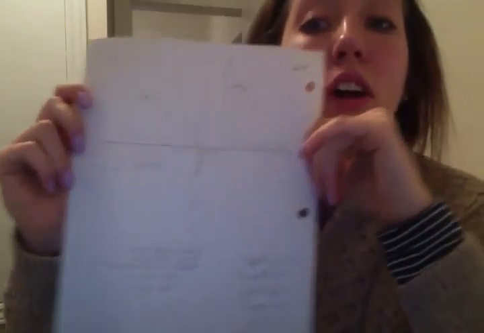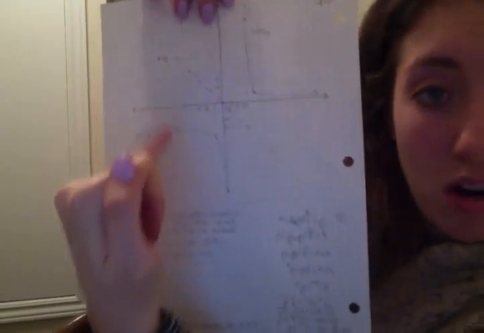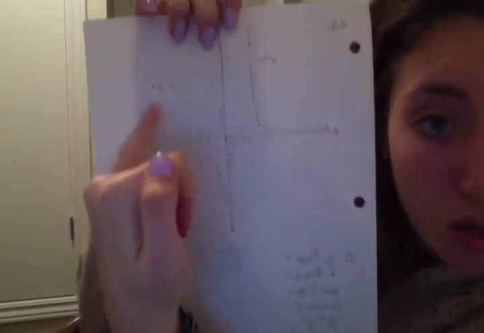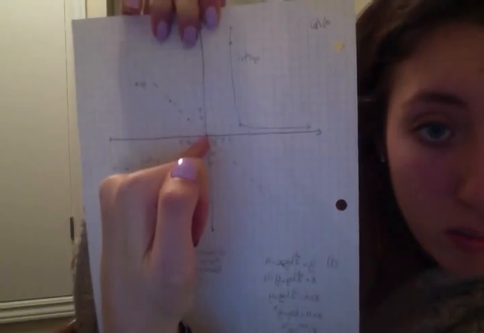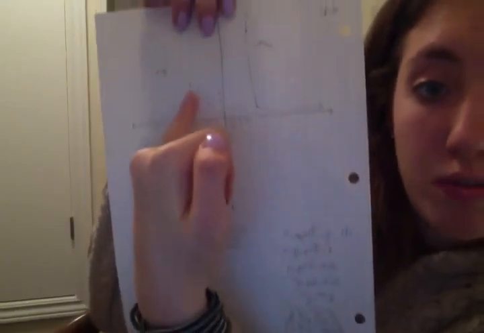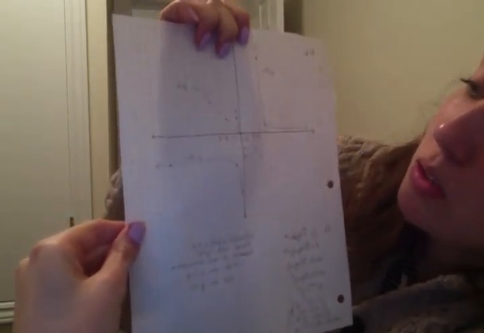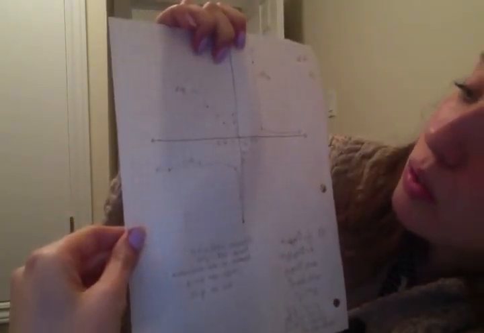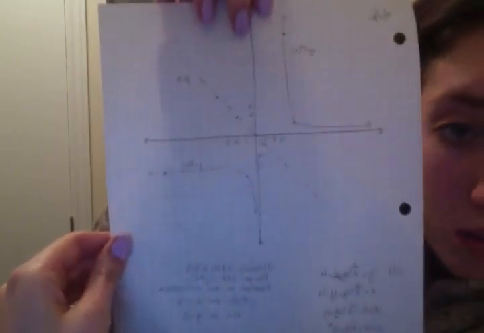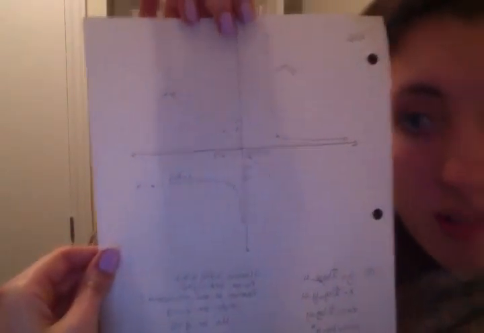A asks: graph y equals x on the same grid. So y equals x would be this dotted line across here, which I drew, which intersects at point 0, 0 and goes through. It has some key points, 2, 2, 4, 4, negative 1, and so forth.